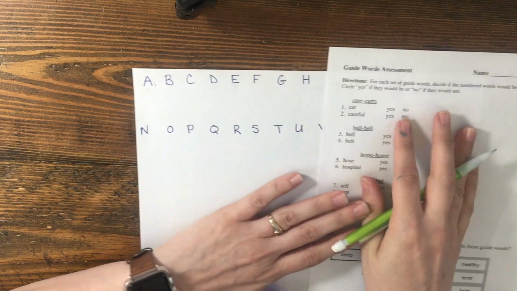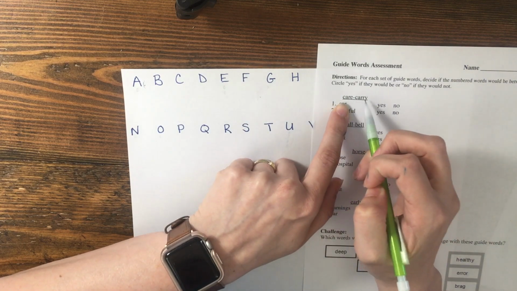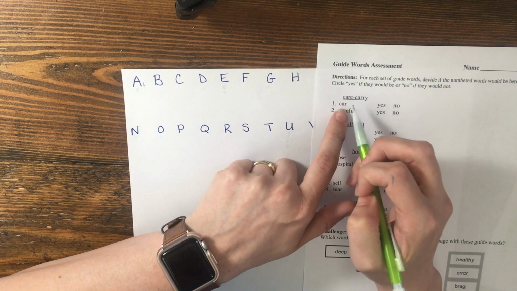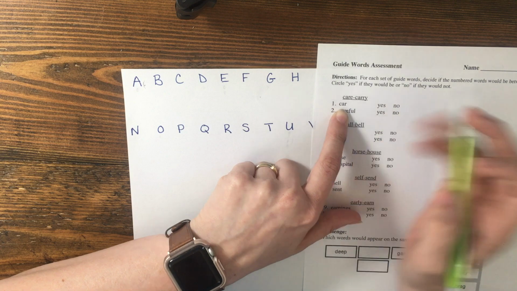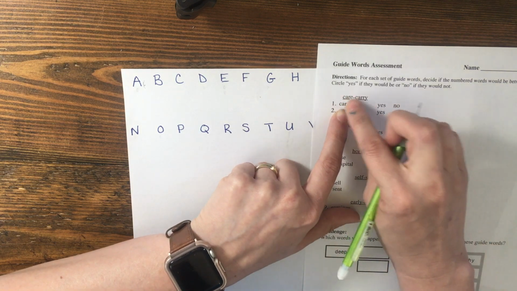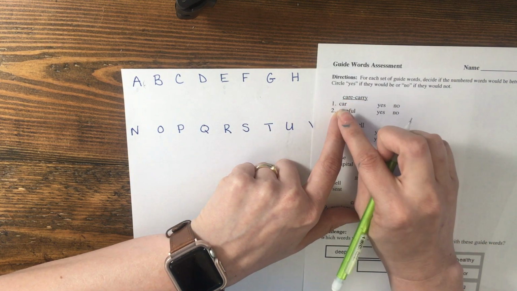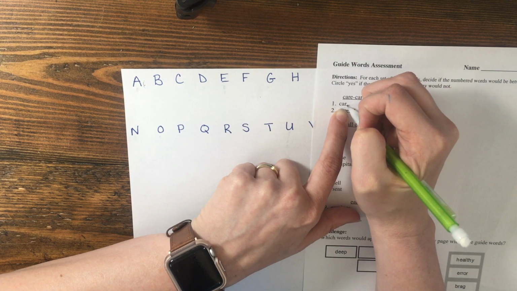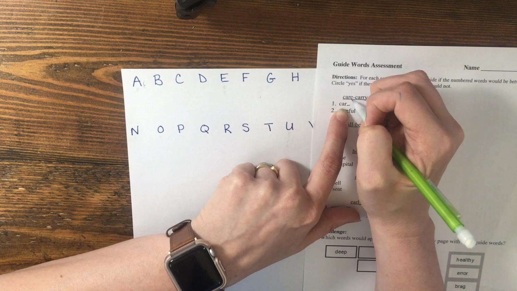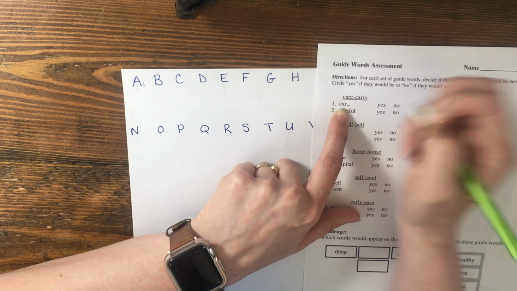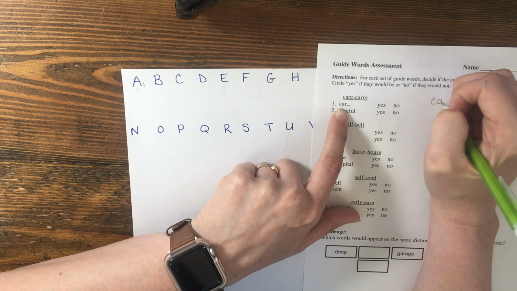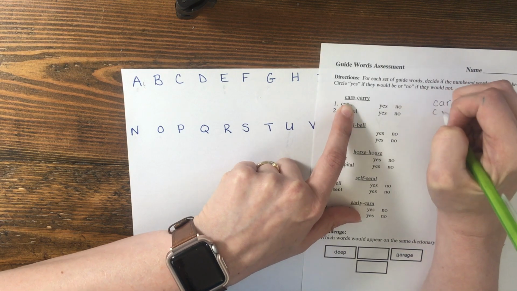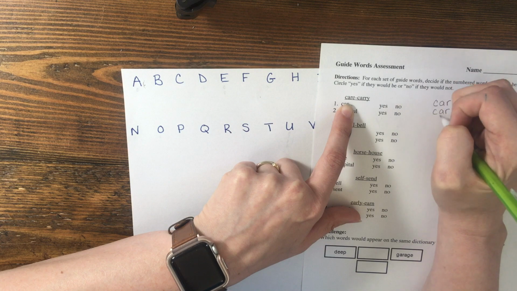All right, at the top, I have my guide words, care and carry, and then I'm just giving you one other word. So I'm going to put these 3 words in ABC order, and the reason why I have this one first is because if you look here, I have car, and I have nothing after it, and then I have the word care, and I have an E after it. Whenever that happens, I want to put the car first, and then the word that has a letter after it, see how all those match up?